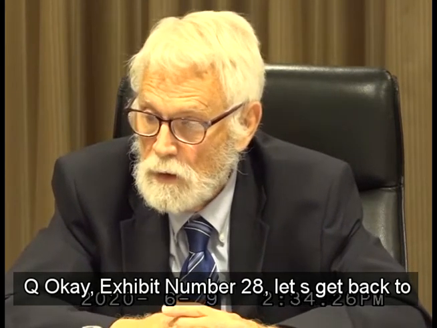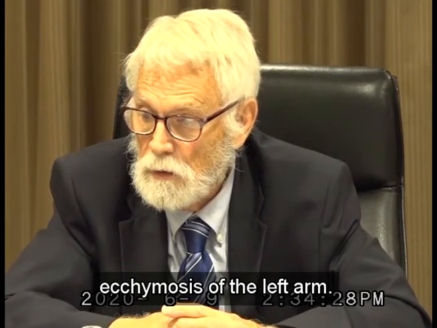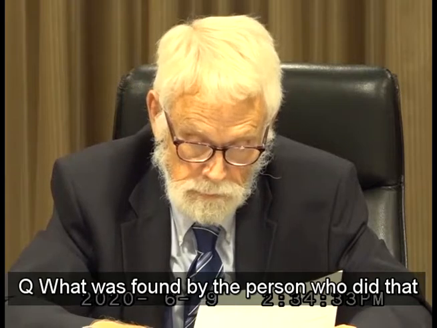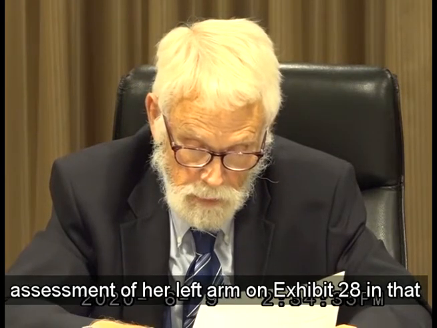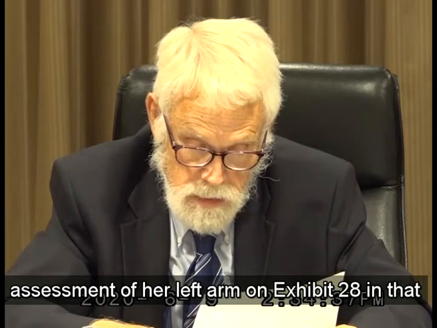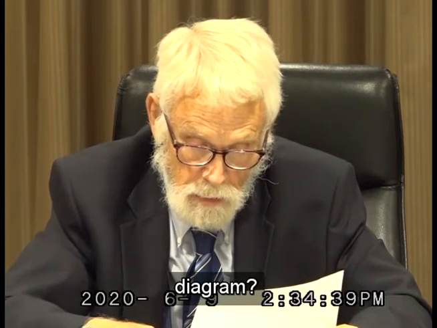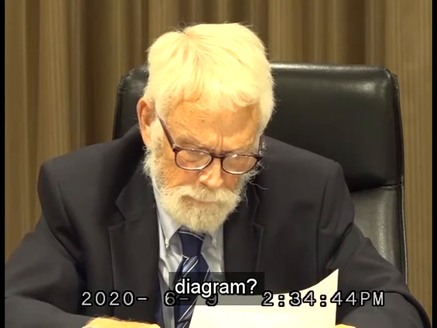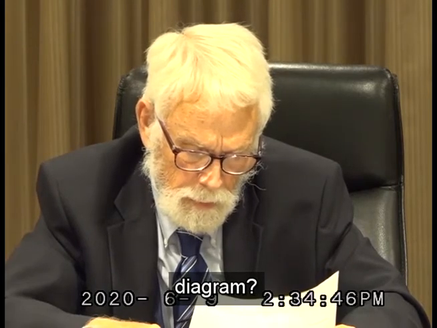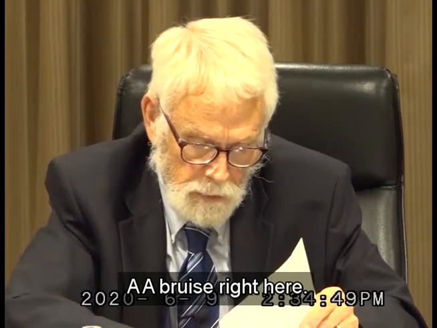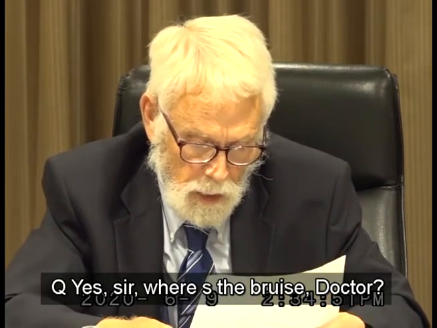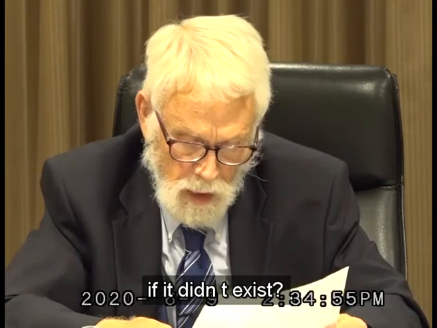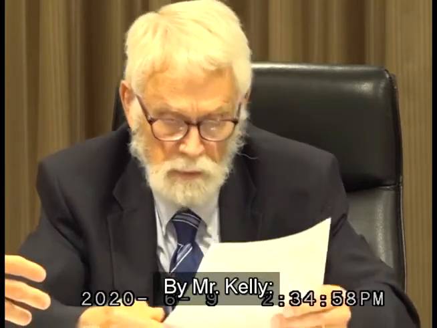Exhibit number 28. Let's get back to ecchymosis of the left arm. What was found by the person who did that assessment of her left arm on Exhibit 28, in that diagram? Bruise right here. Where's the bruise, Doctor? Left arm. Any reason somebody would lie or make that up if it didn't exist? Objection. Can't imagine why.